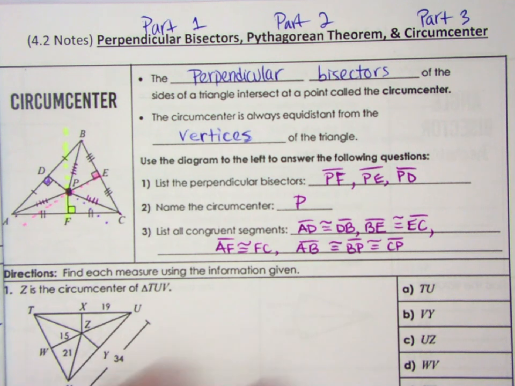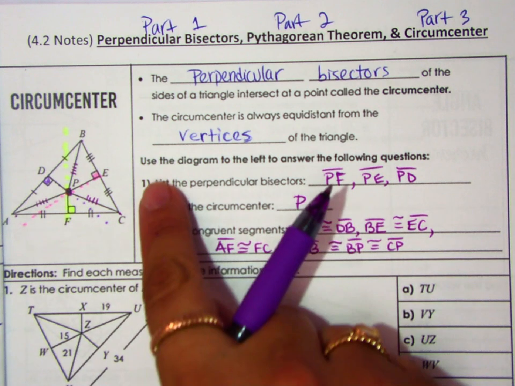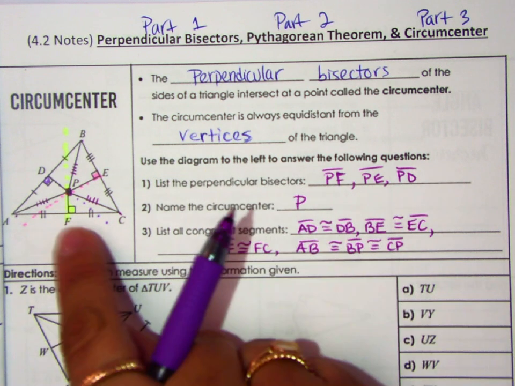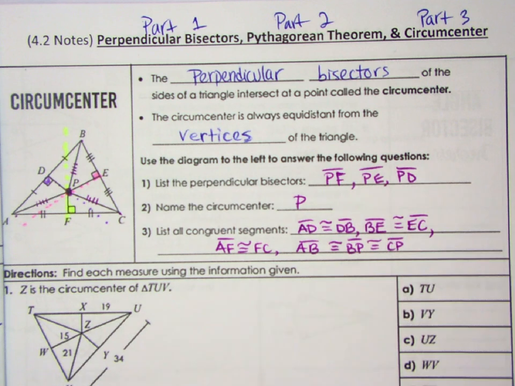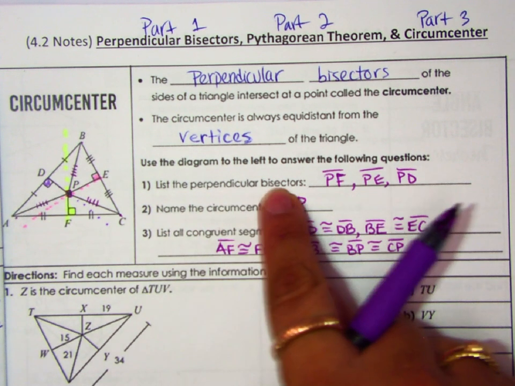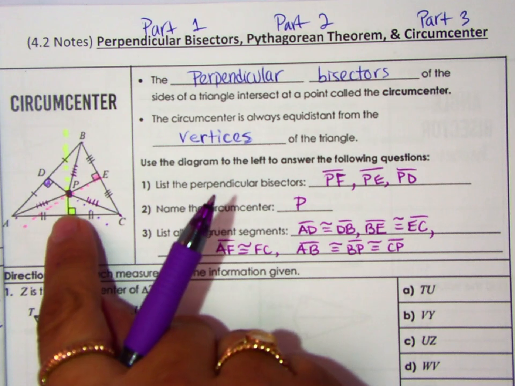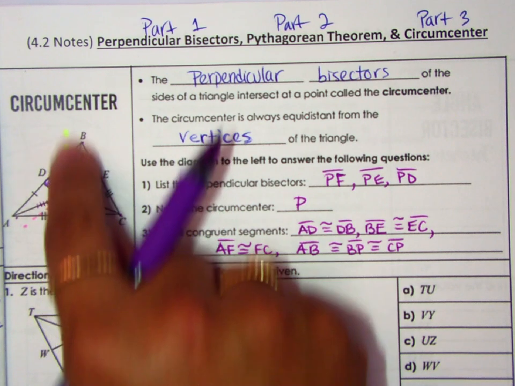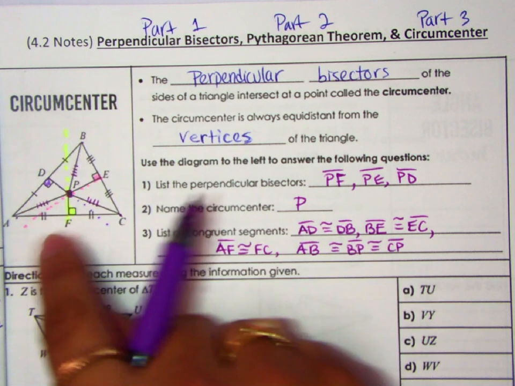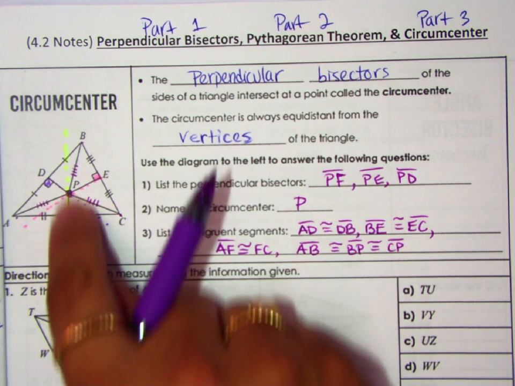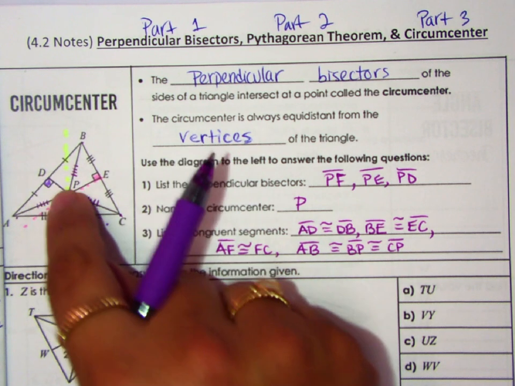All right, so now with that information, you can make conclusions out of that. For example, using the diagram below or to the left, answer the following questions. List the perpendicular bisectors. So I know it stops there because of my highlighted examples. They keep going. So that means it creates a little tiny segment right there, and right there.